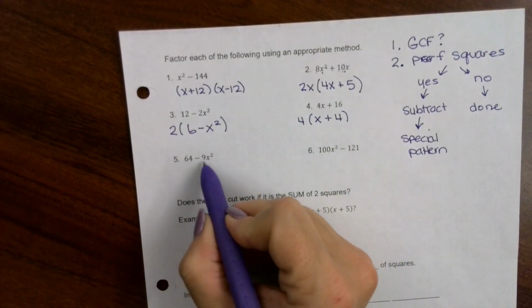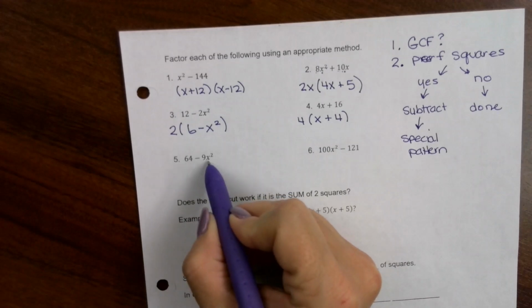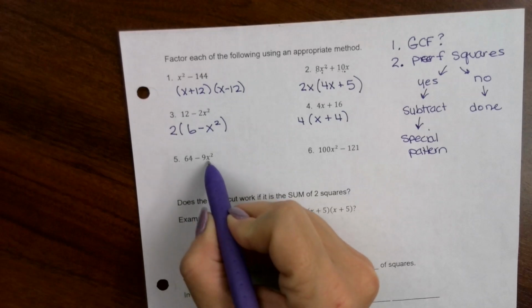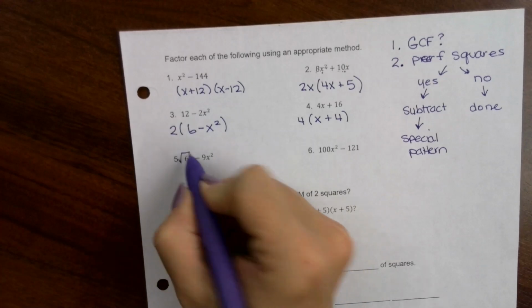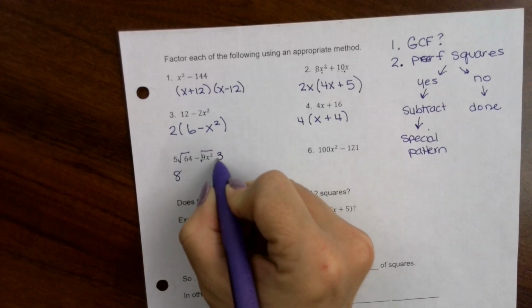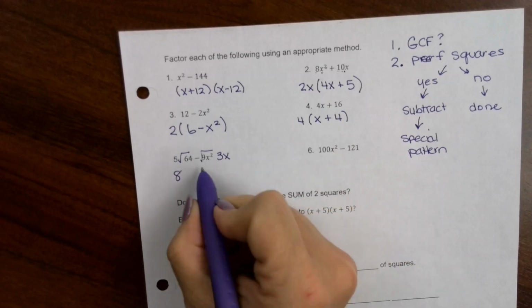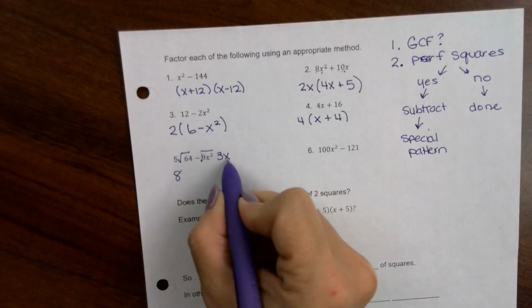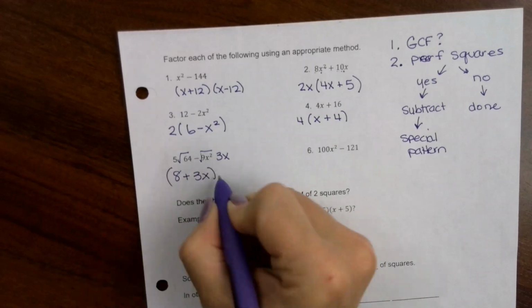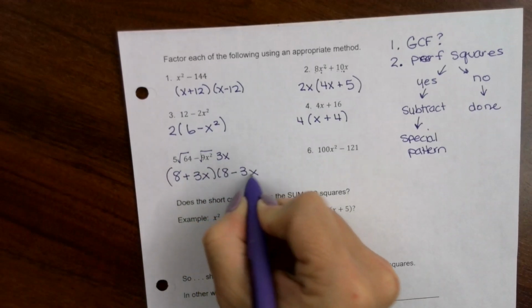Okay, 64 and 9. Can I pull out a GCF? No, I can't. Are they perfect squares? Yes, this is a perfect square, and yes, this is a perfect square. So if I square root this one, I'm going to get 8, and if I square root this one, I'm going to get 3x. Right? So the number is 3, but x squared becomes an x. So 8 plus 3x, 8 minus 3x.